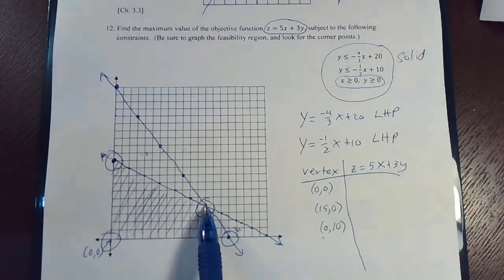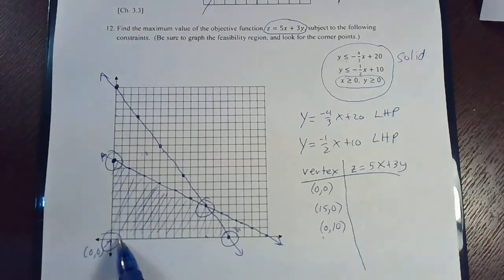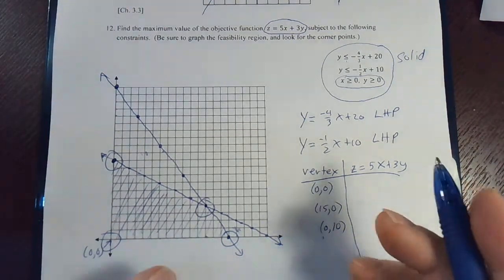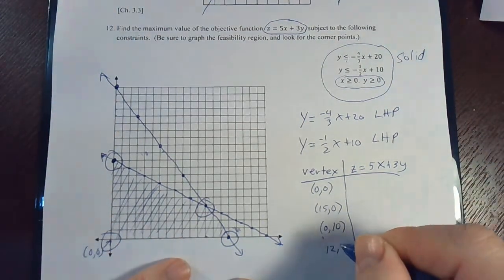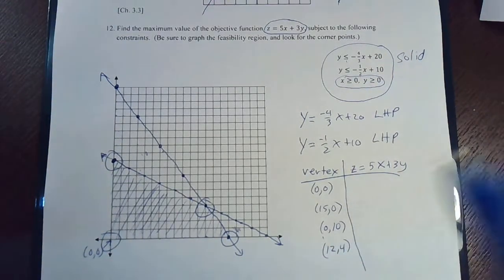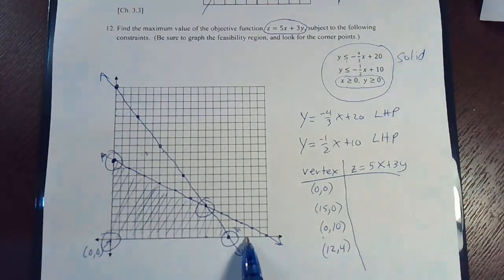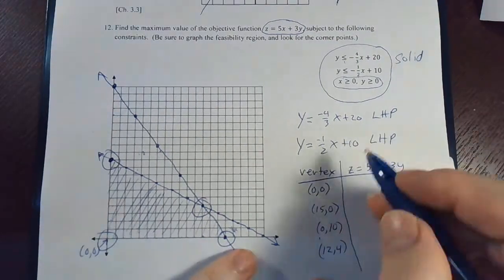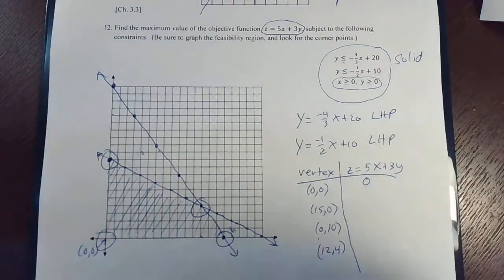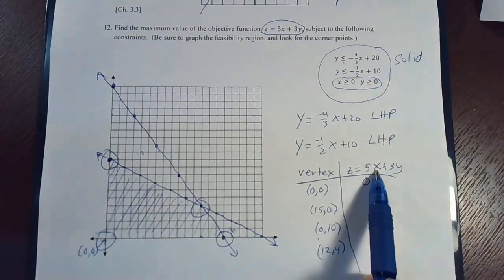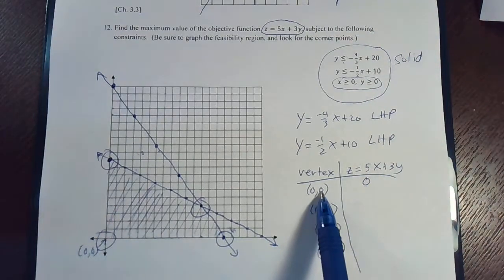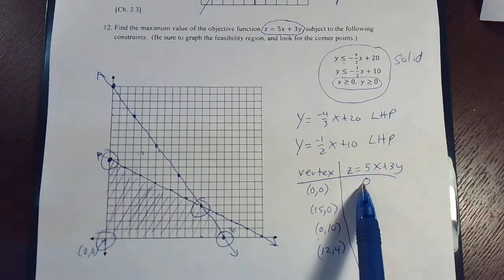And this one, it fell on a nice point there. We know exactly what that is. If I counted correctly, it's 12, comma 4. Yeah. All right, so this we know is 0. If you plug in x equals 0, y equals 0, right here, you get a 0 for z.